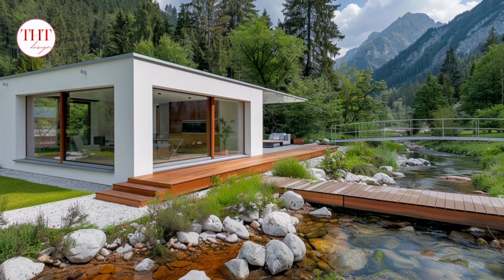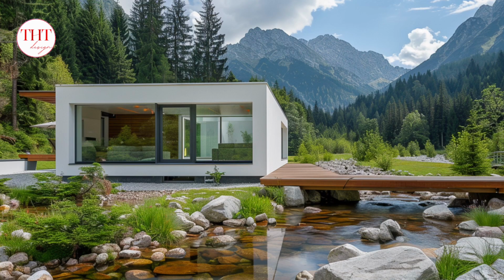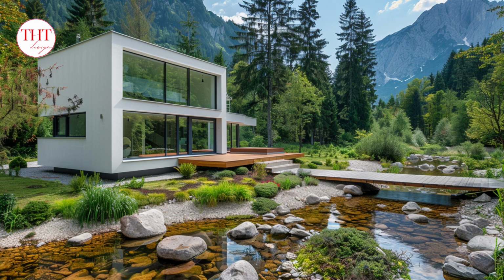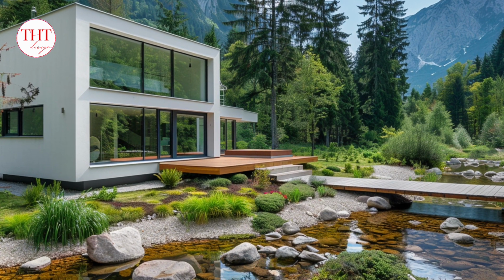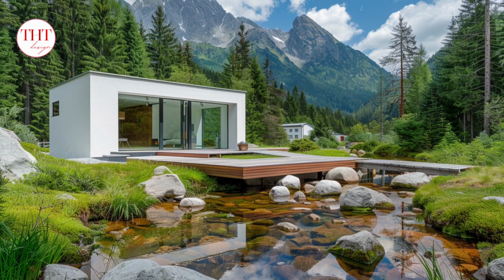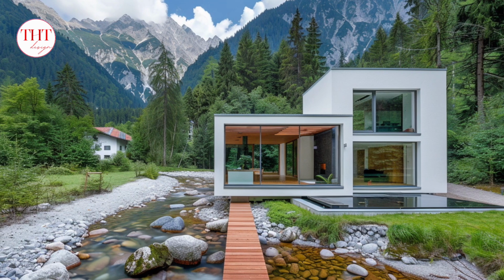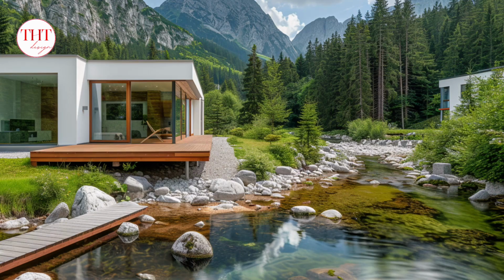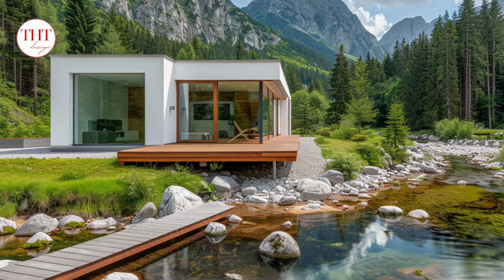Exterior finishes. White render, a pristine white exterior to reflect sunlight and create a sense of purity. Glass facades, expansive glass windows and doors to maximize natural light and offer panoramic views of the stream and forest. Stone accents, natural stone elements such as a stone base or accents around the windows, ground the house and connect it to the rocky terrain.